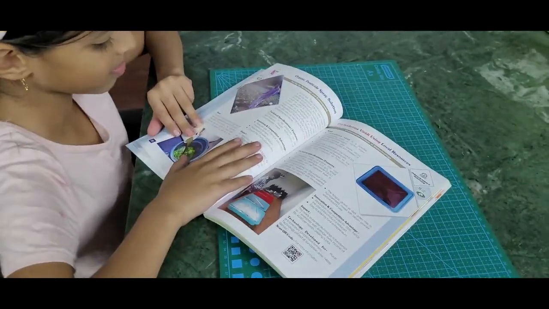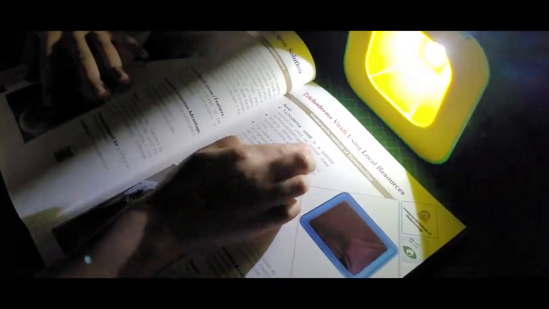Now she is reading in the light and the power cuts off. How will she read it? Oh, the solar desk lamp is handy so that she can use it for further reading.